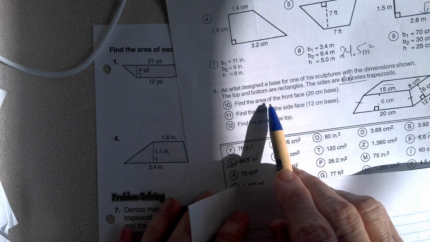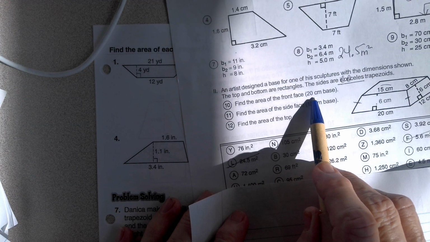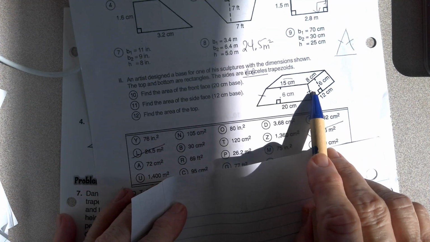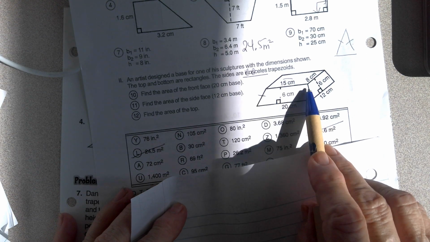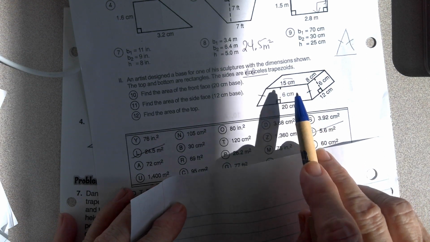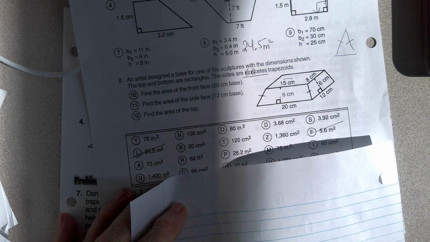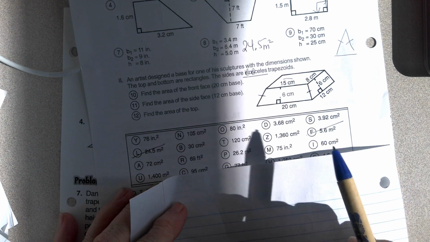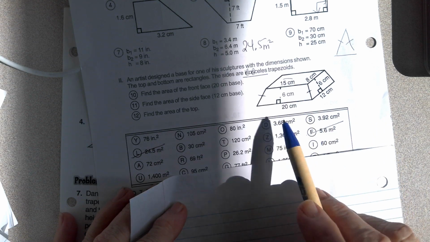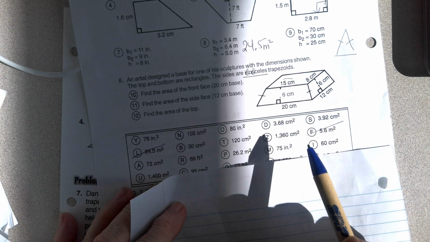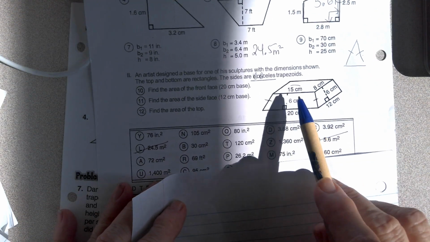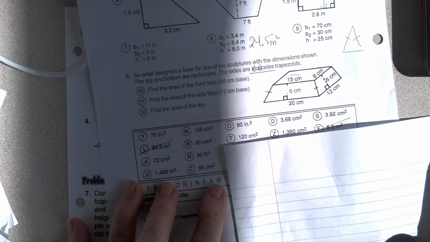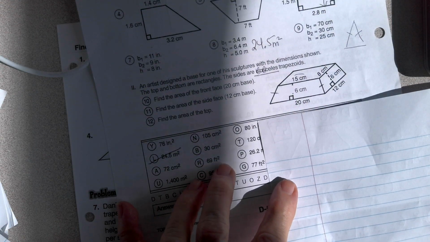It says, find the area of the front face. Well, what is the shape of this front? Is that a parallelogram? Is it a rectangle? A parallelogram, the top and the bottom have to be the same number. Are these the same number? No. And a rectangle, it has to be the same number. It's not a rectangle. Who thinks they know what shape that is? A trapezoid. This is two parallel sides, and the other sides are not parallel. So we're going to find the area using the trapezoid formula.